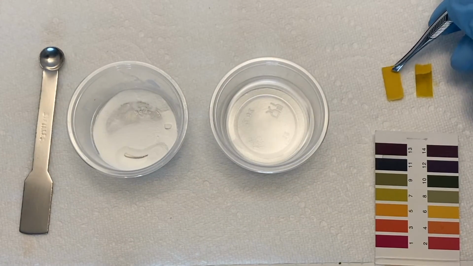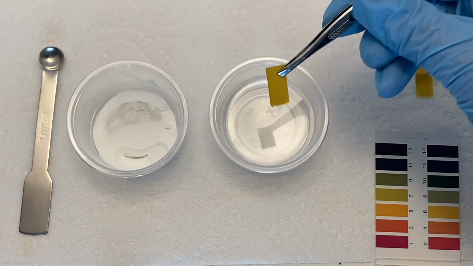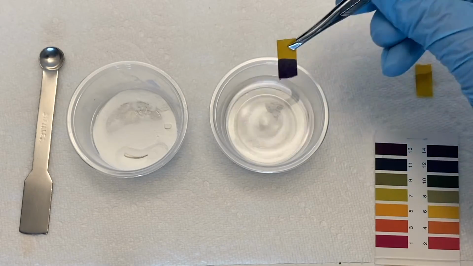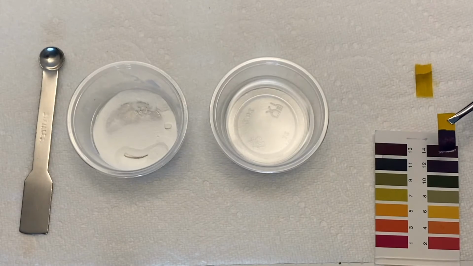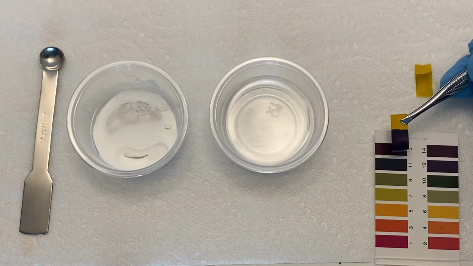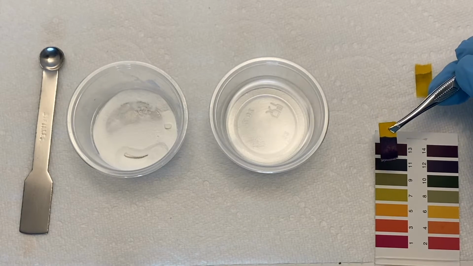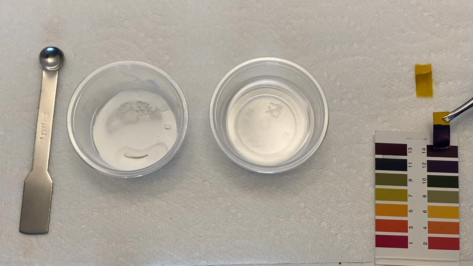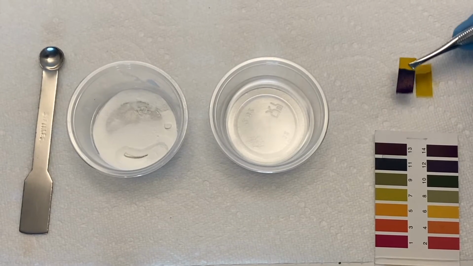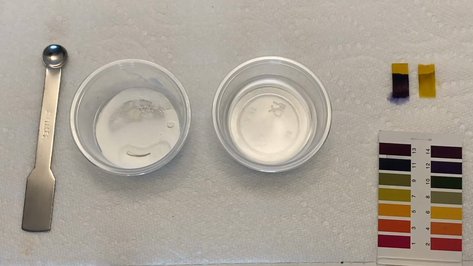The solution formed is tested with universal indicator paper. Notice the color changes to a deep violet color. The violet color change corresponds to pH 14 on the pH scale. Recall from the lesson that basic oxides of group 1 metals such as sodium oxide and potassium oxide are bases that dissolve in water to form alkaline solutions called alkalis.